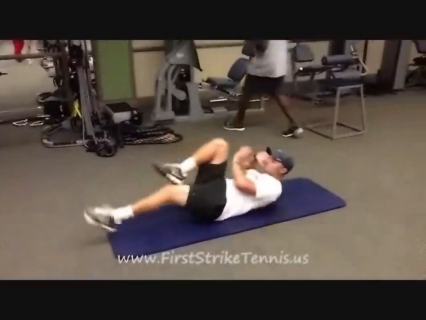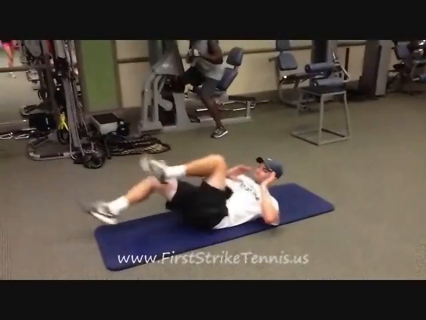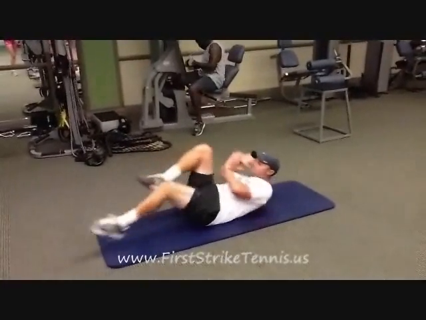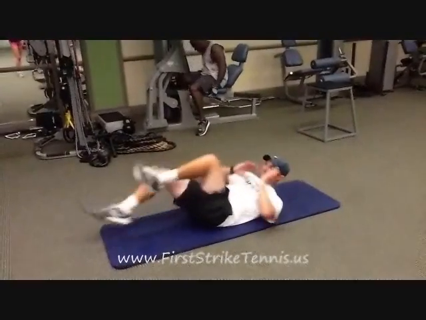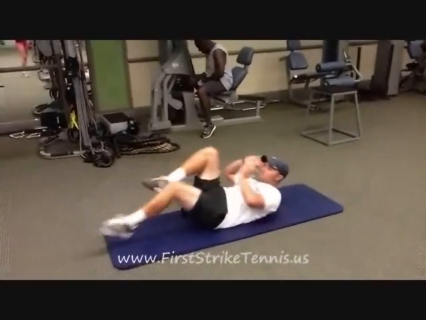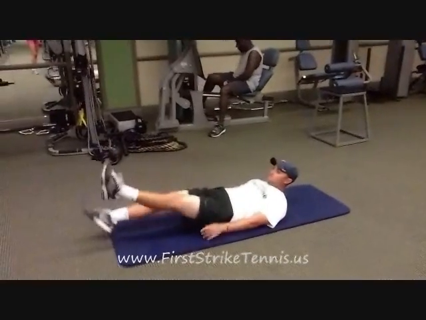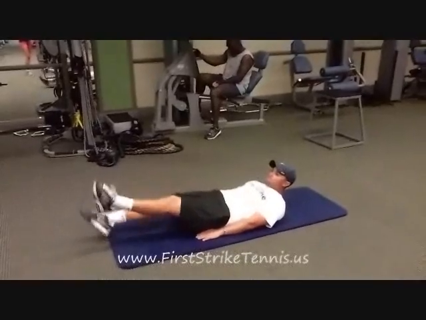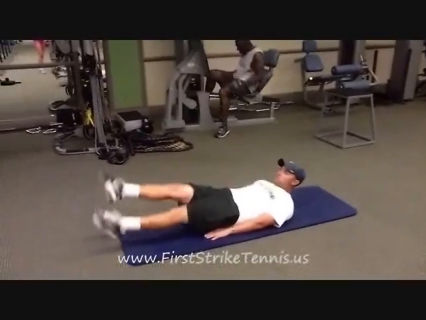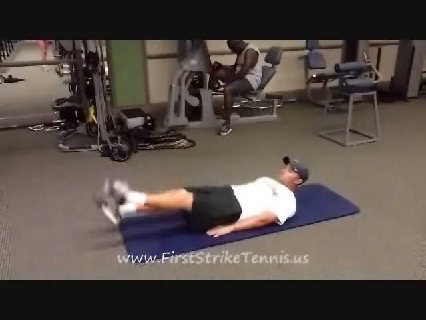In this final set of mat exercises, we're going to start off with some simple bicycles. This is done by bringing the elbow to the opposite knee. We'll then move into some simple flutter kicks, bringing our feet 6 to 12 inches up off the ground and back down. This works and targets the lower abs.